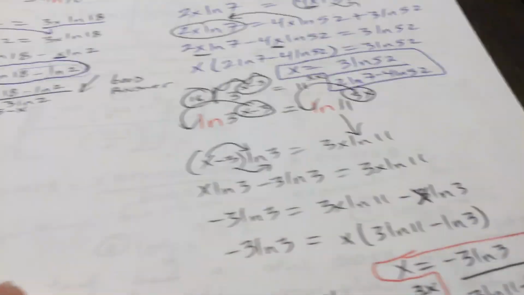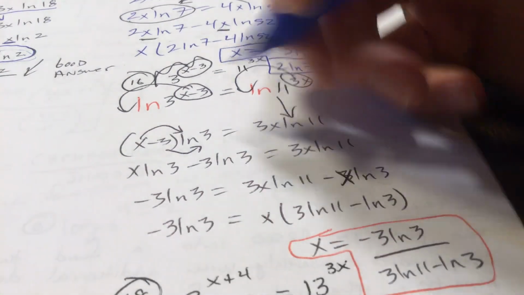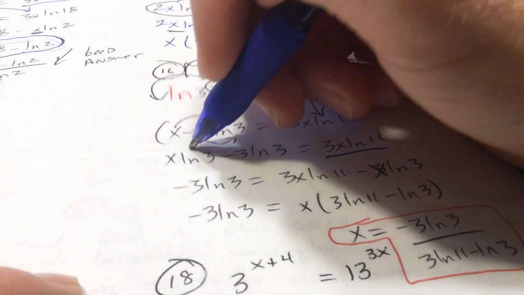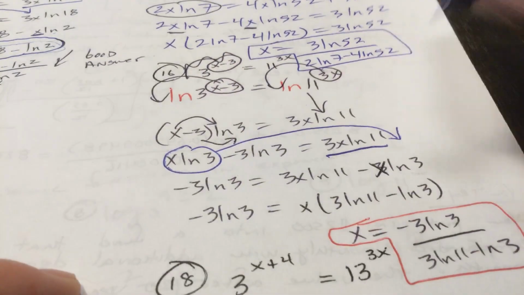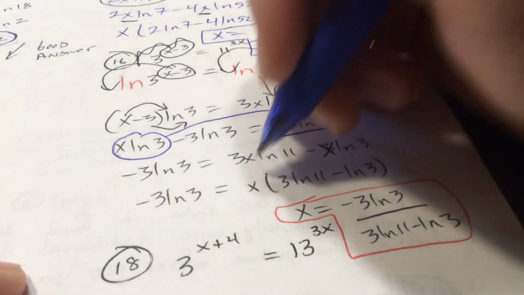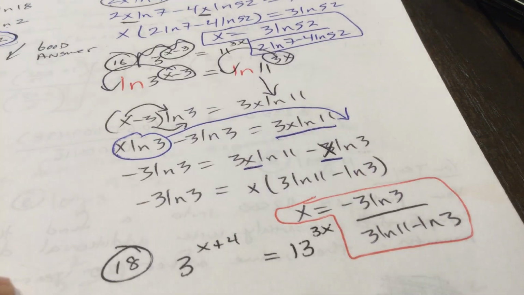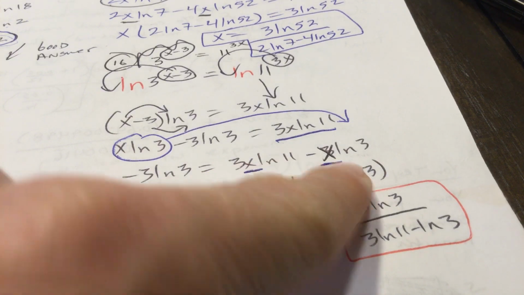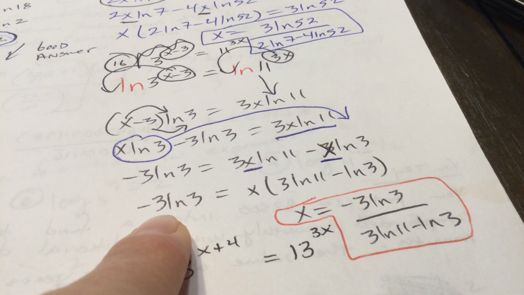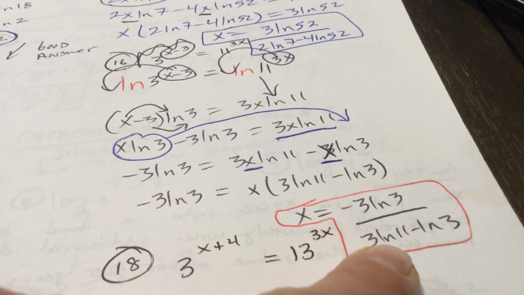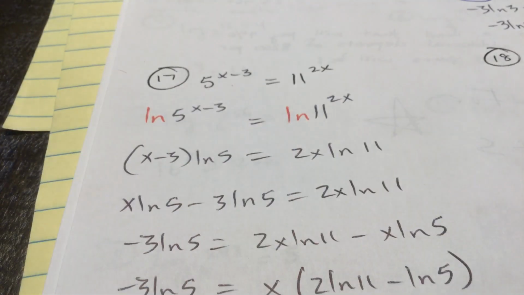Distribute. Now notice, we'll get some blue in here. On the right side, you just have 3x natural log 11. So you're going to move this over. It's going to be x natural log 3. Put the x on the outside. Factor out the x. So 3 natural log 11 minus natural log 3 equals this. Going to divide both sides by 3 natural log 11 minus natural log 3. That is the numerator. That's the denominator. Again, these are definitely more of a challenge.